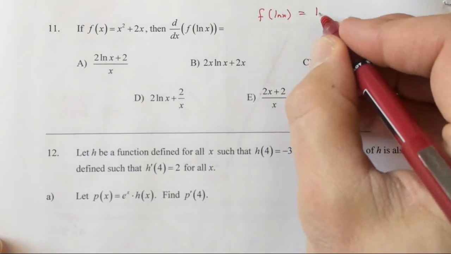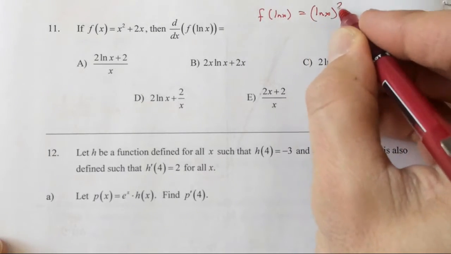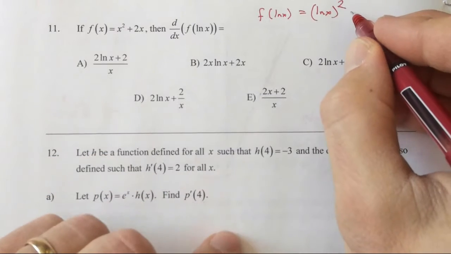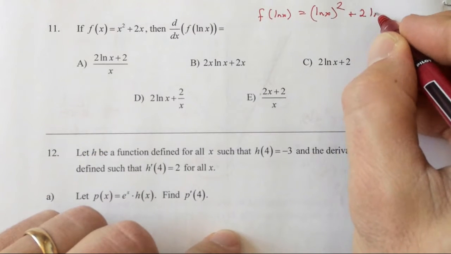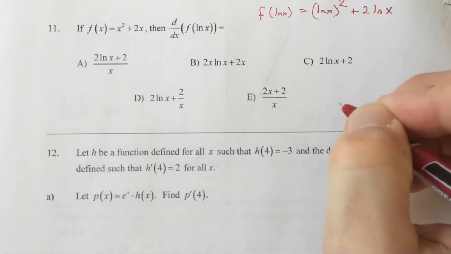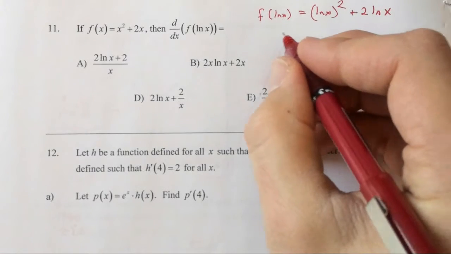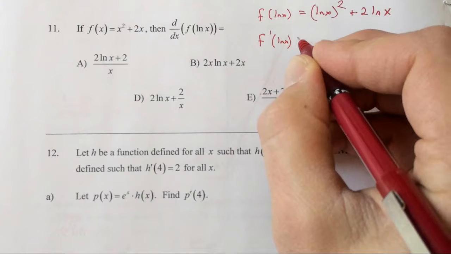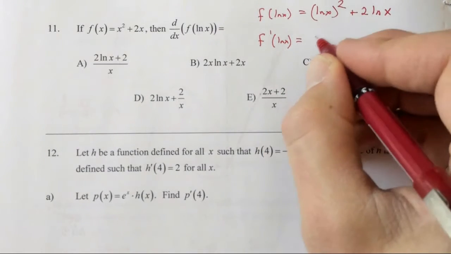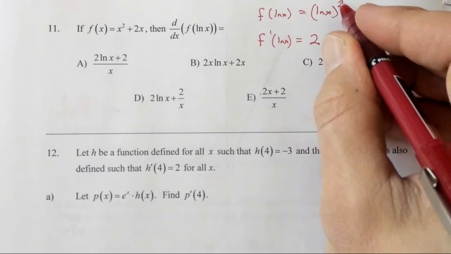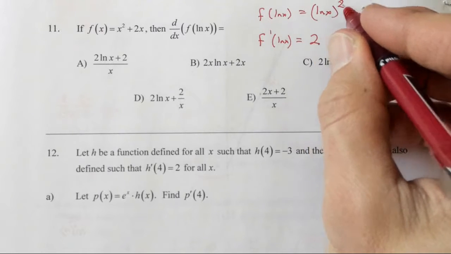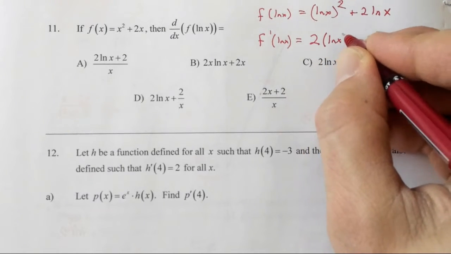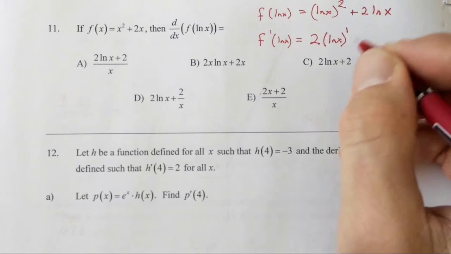So we're going to have ln x squared plus 2 times ln x. And now we're going to derive this. All right, so when we derive this, f prime of ln x, okay, what we're looking at is we have 2, because we have a chain rule here, we have an inner function being squared, so 2 comes out front, and then the natural log of x to the 1 less power. I don't have to write a 1 up here, but I'm gonna.